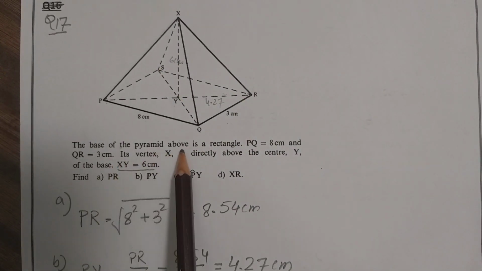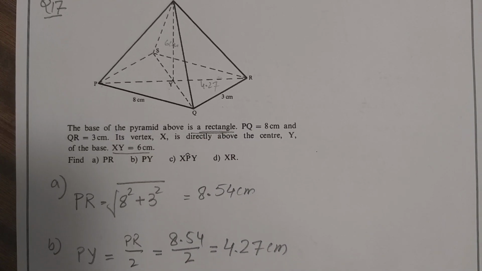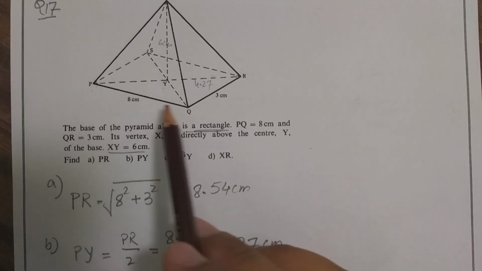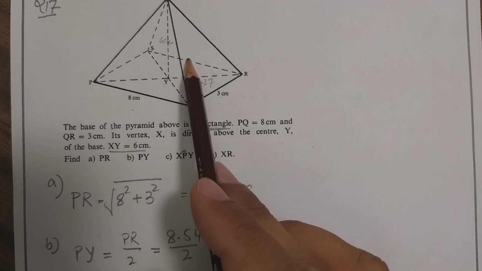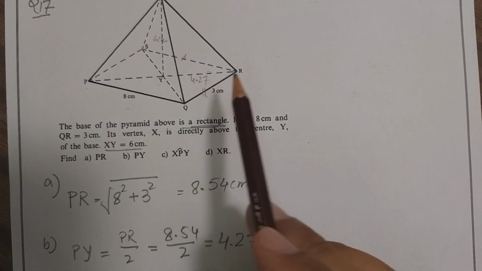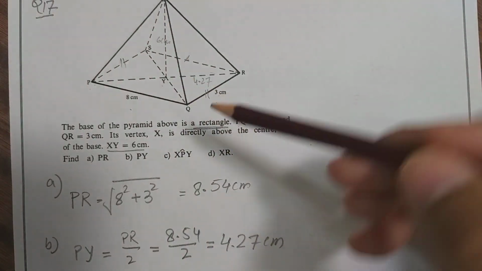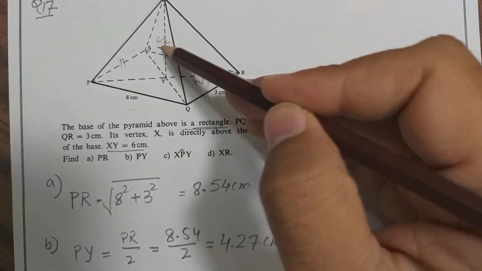He mentioned in the question rectangular base, and the previous question it was square base. Here he said PQ, which is 8 centimeter, QR equal 3 centimeter. So this is 8 centimeter and this is 3 centimeter. And the vertical height given is XY, which is 6 centimeter.